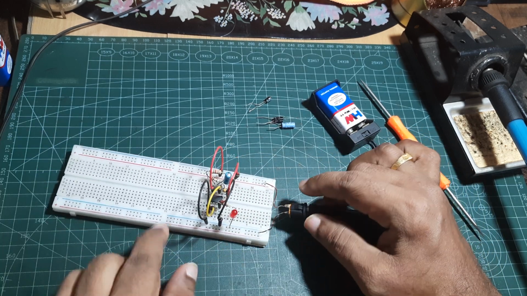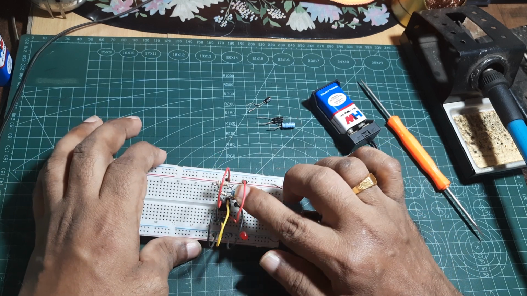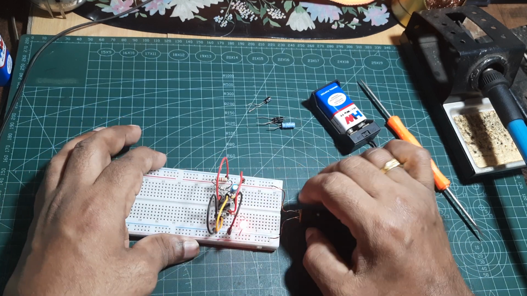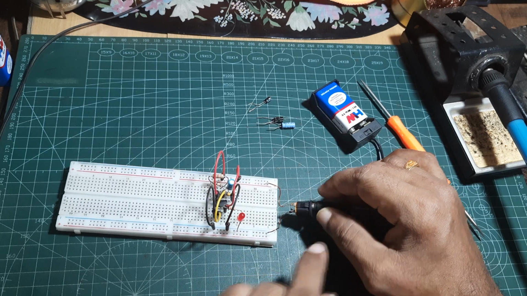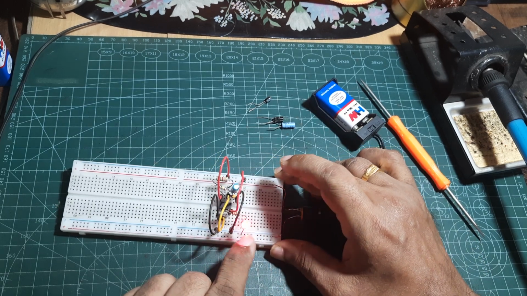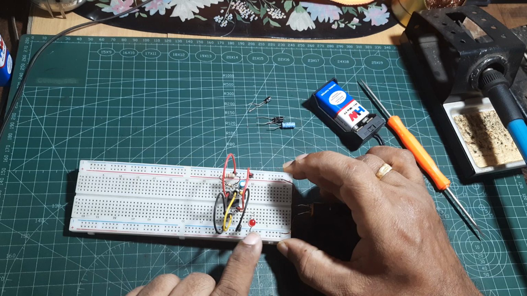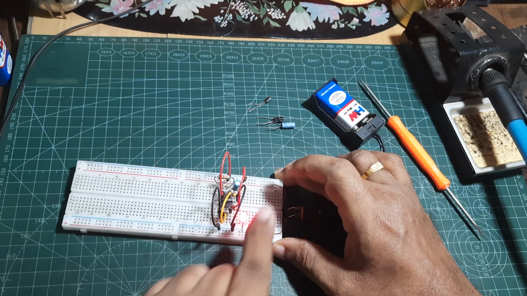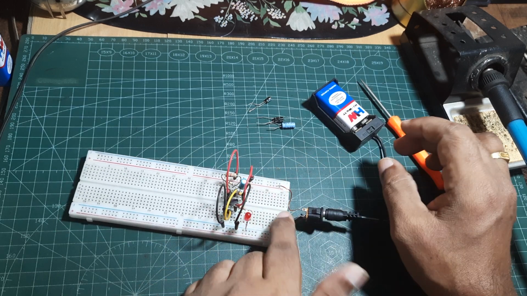So we'll just change this capacitor to another capacitor, by which we can adjust the rate of blinking of this LED. We'll change this capacitor.